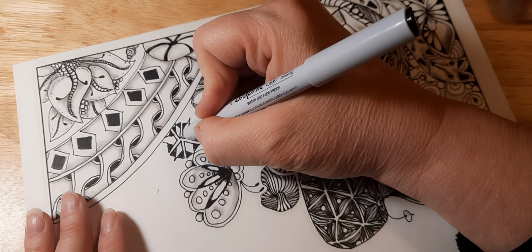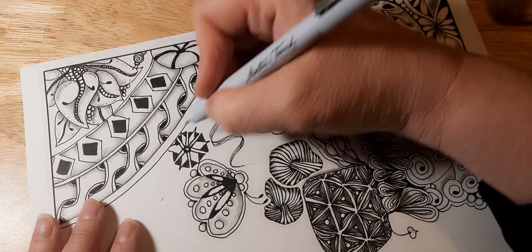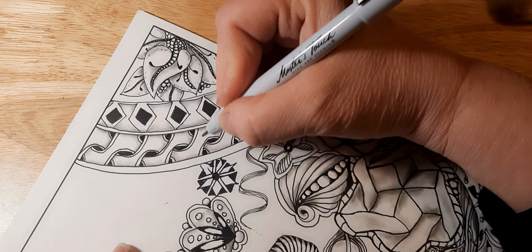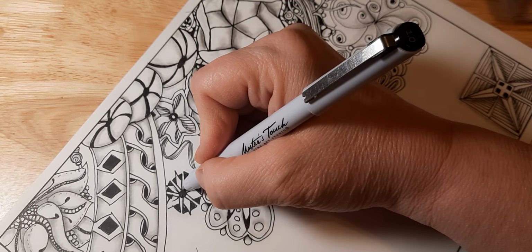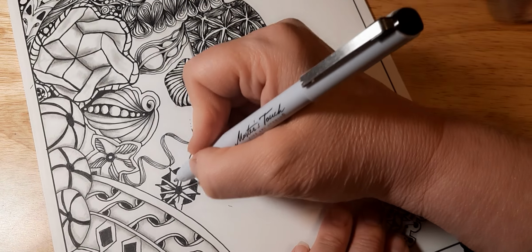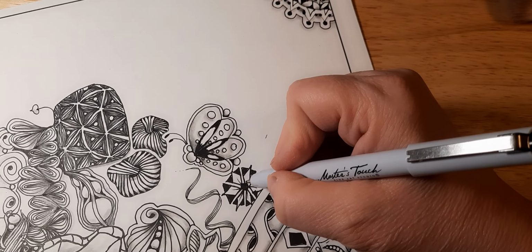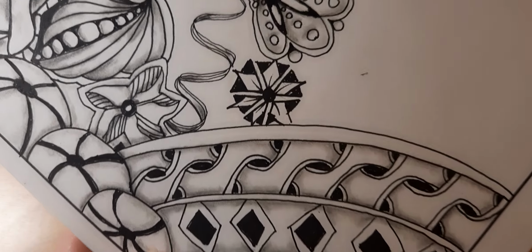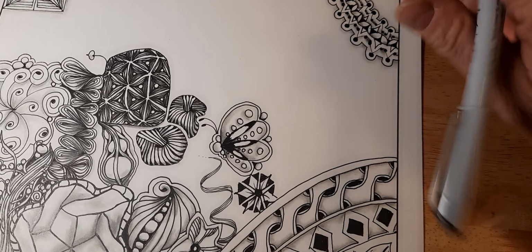Okay, so that's the first. I'm going to go ahead and add a center here. And what I'm going to do is add a couple of little flicks. So I'm just putting down my pen and then giving it a light little push. It almost reminds me of a poinsettia. So just like that. And I think that gives it some extra little detail there. And I may go ahead and just add a few more.